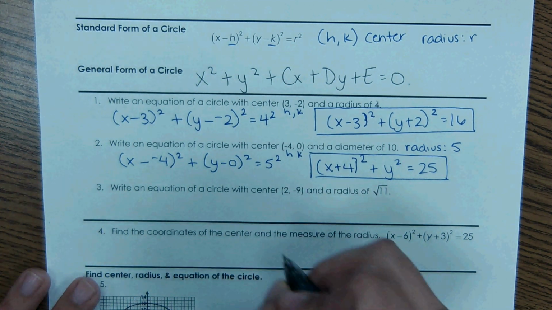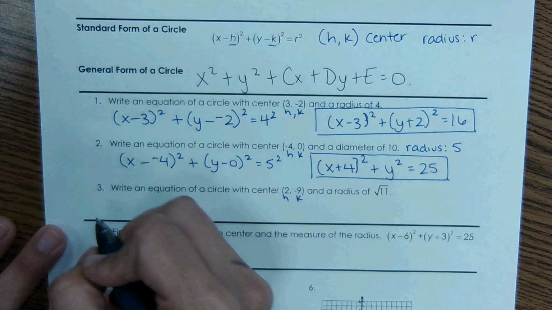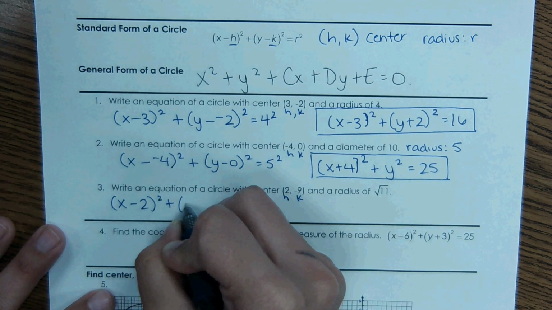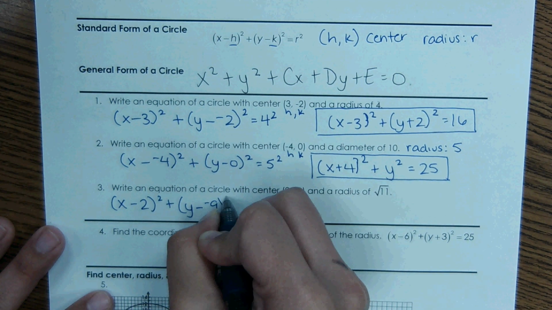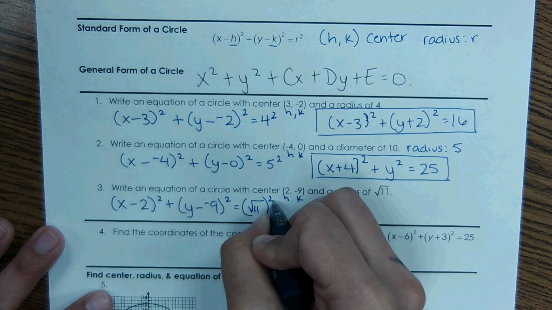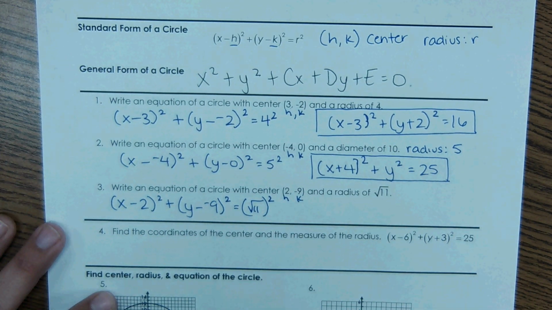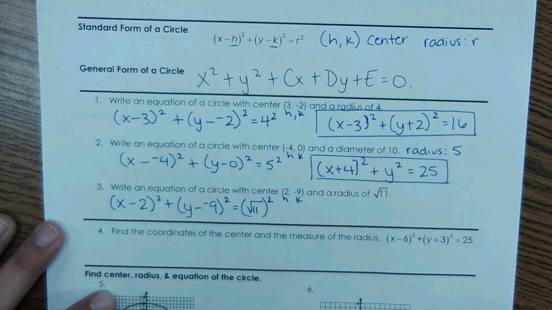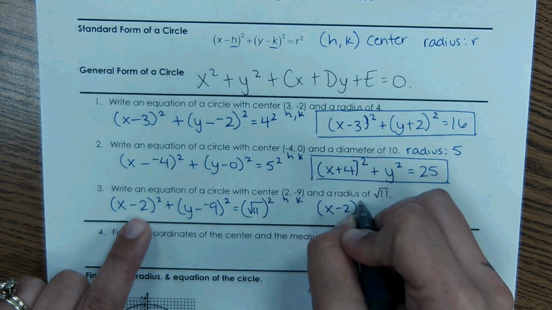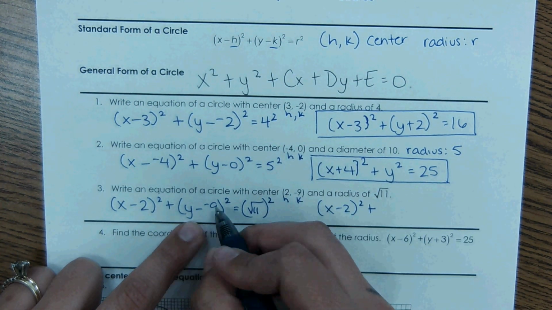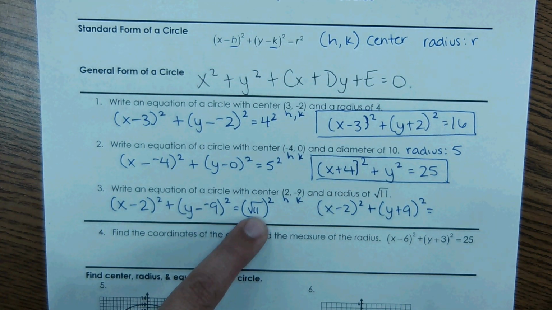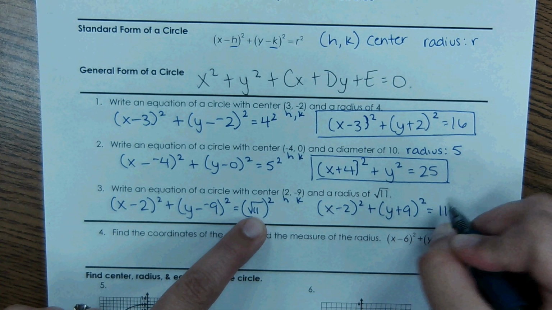Okay, number 3, repeating the same process. This is h and k. The x minus the x coordinate squared plus y minus the y coordinate squared equals 11 squared. And then simplifying this, subtracting a negative here, y plus 9 squared equals square root of 11. Squared is just going to be 11.